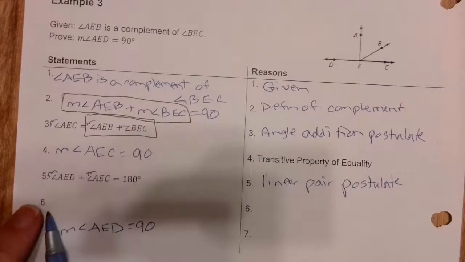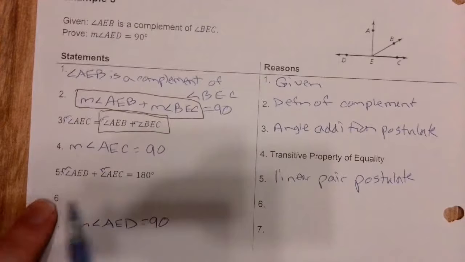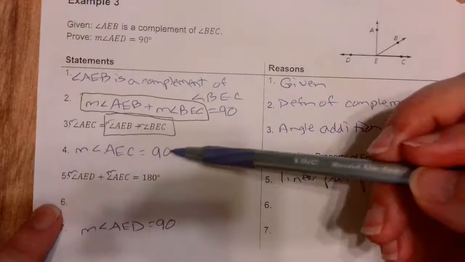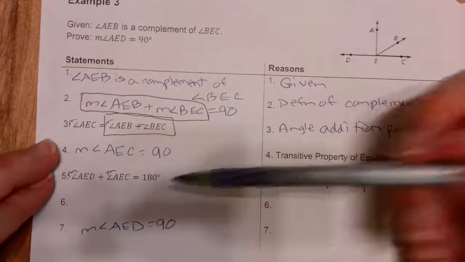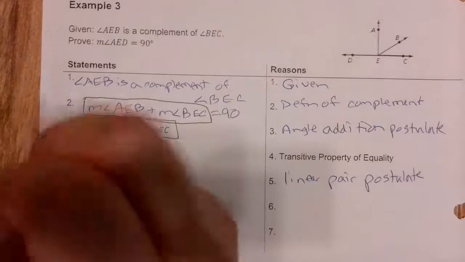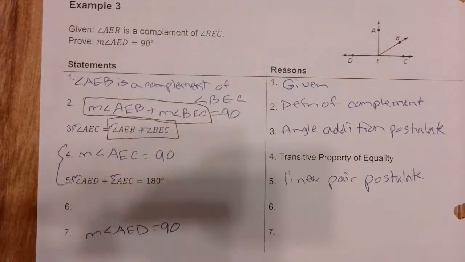So look at line 6. In order to fill in line 6, let's look at 4 and 5. Is there something we could do to lines 4 and 5? Some connection here.